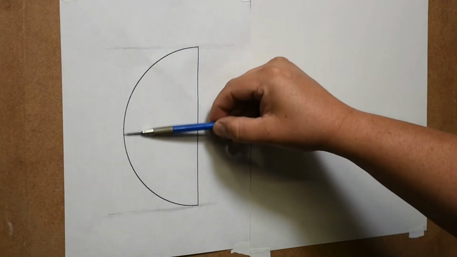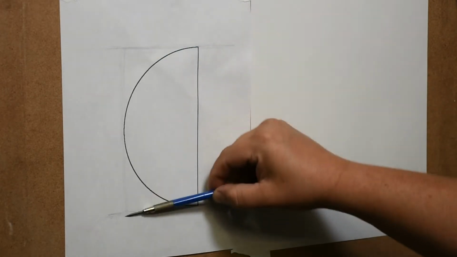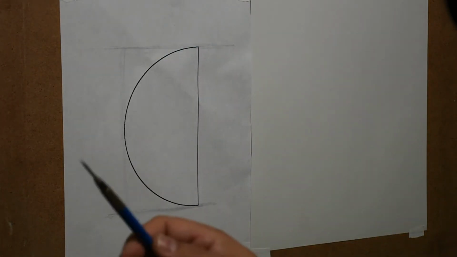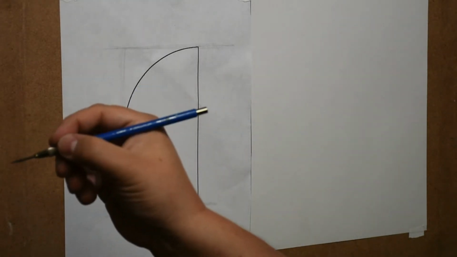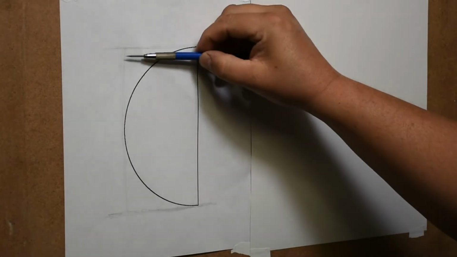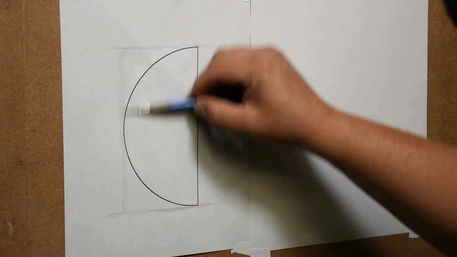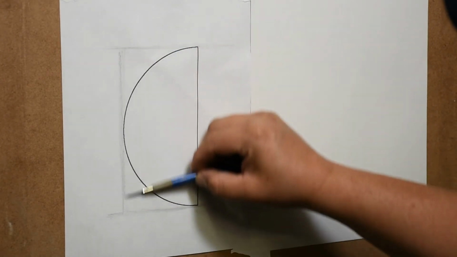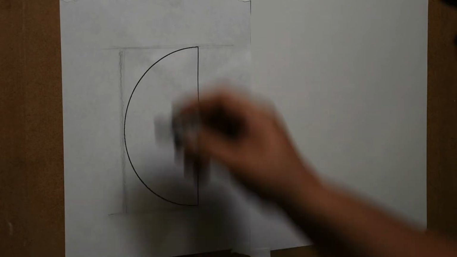So I'm going to draw a few light lines at the beginning. Again, I'm using an overhand grip on my pencil. Overhand grip, not tripod grip. Using the side of the pencil. And there we go. Clean this up a little bit.